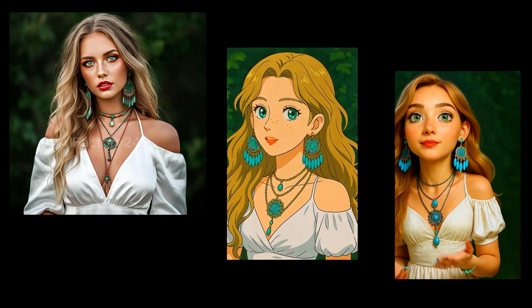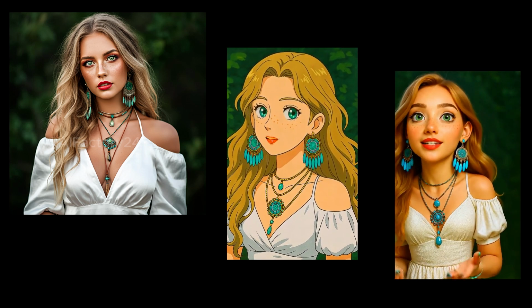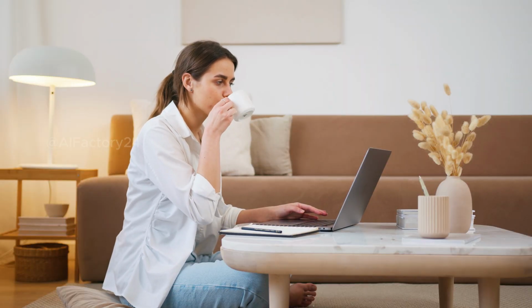Transform your photos into any style, animate them, and achieve stunning results. If you're looking to use free AI tools, you're in for a treat. Grab your coffee, sit back, and listen closely until the end.